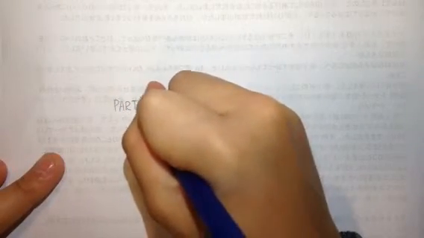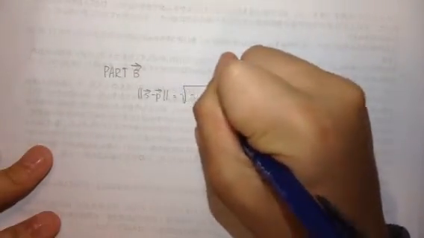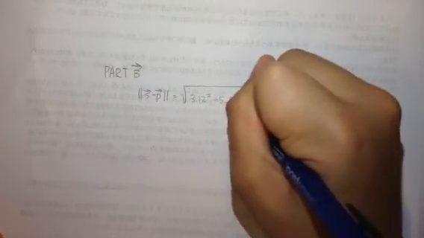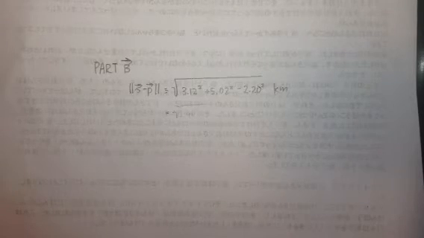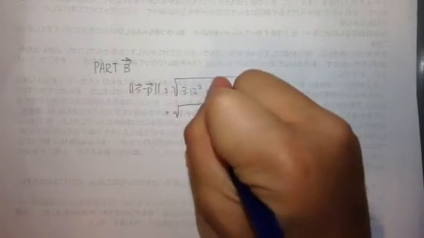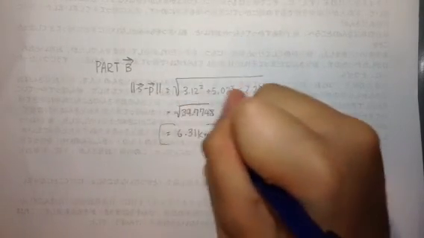Part B is going to be the magnitude of S minus P, which is essentially the square root of 3.12 squared plus 5.02 squared plus negative 2.20 squared kilometers. If we solve that, that is approximately the square root of 39.7748, which equals approximately 6.31 kilometers. And that's our answer. That's how far the plane and the ship are going to be.